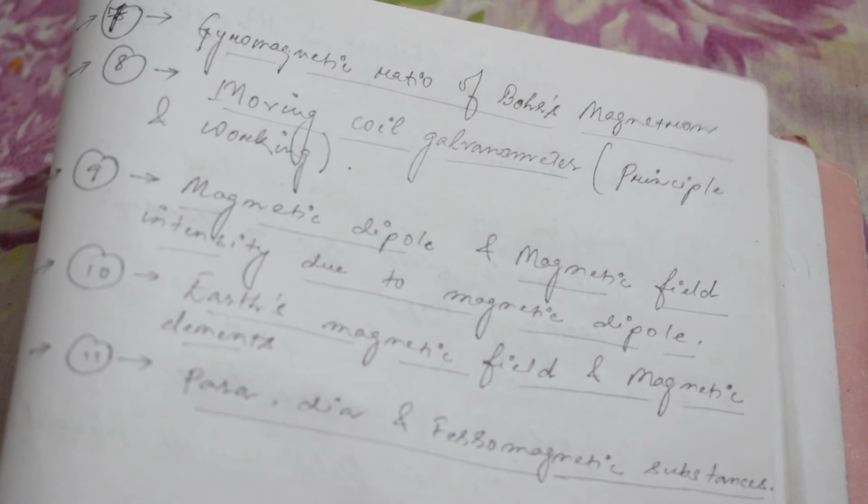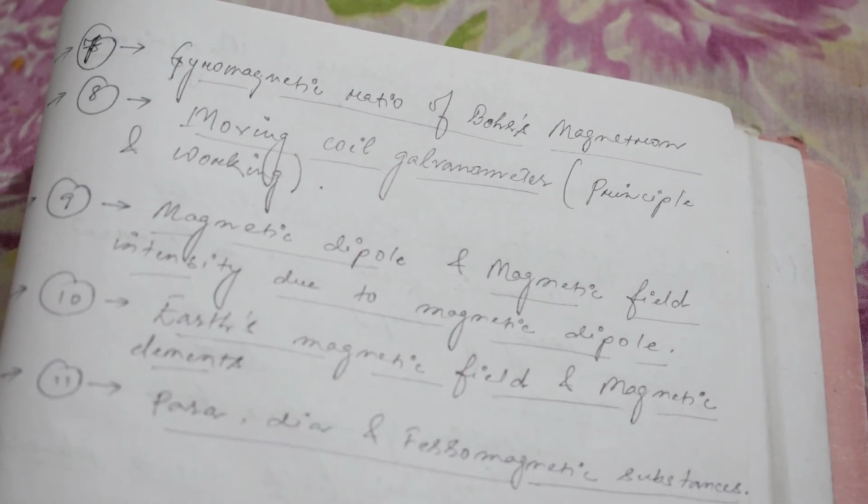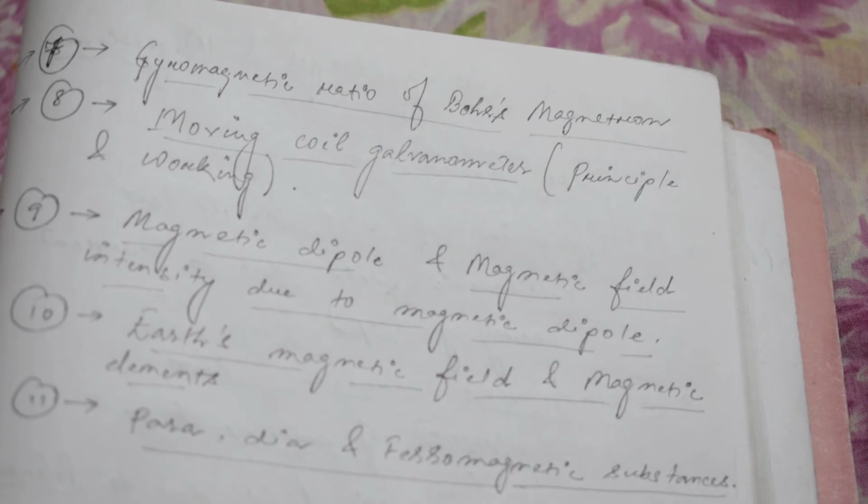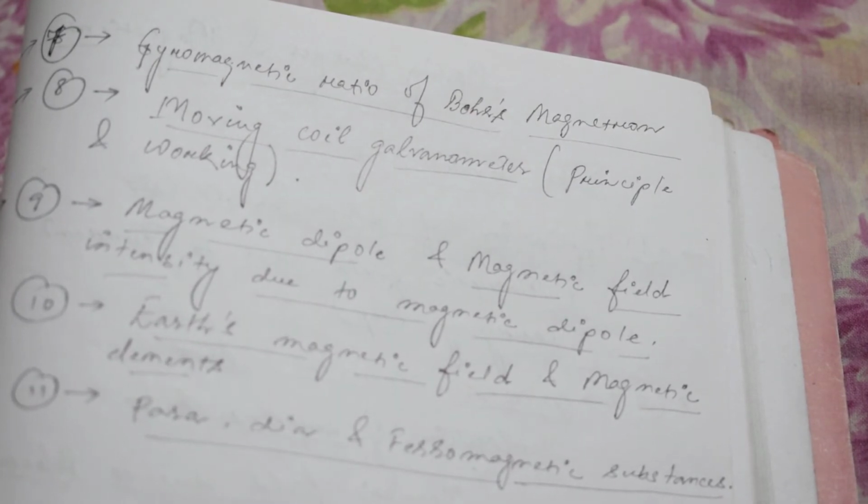Okay, so you can note these topics so that you can revise before exam, and you can study this topic easily.